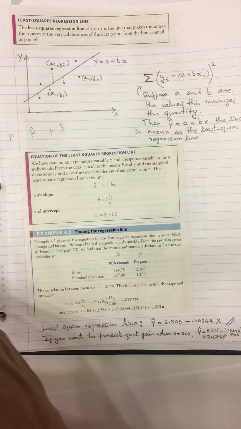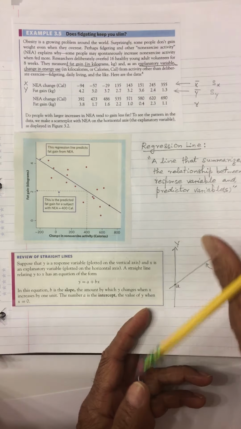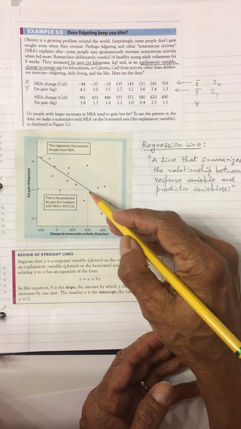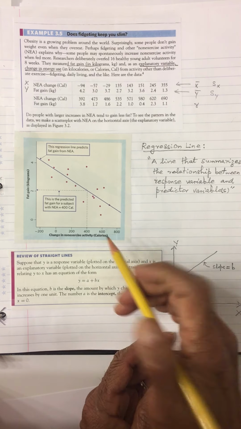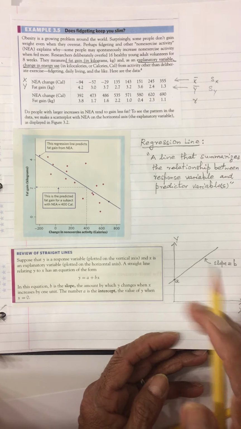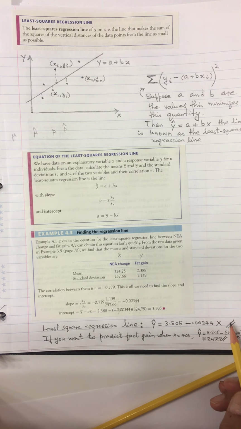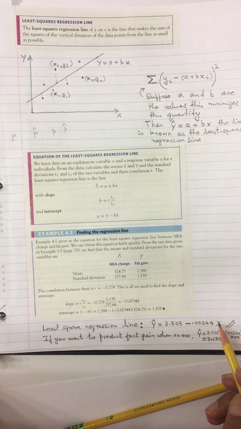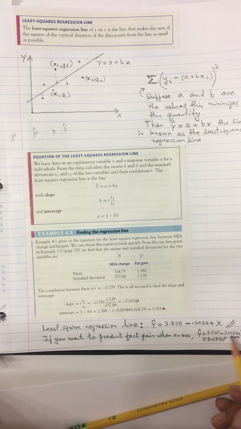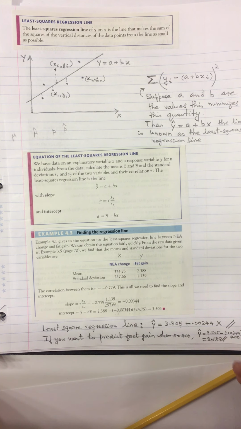Now, as I said before, suppose you want the value when x equals 400. In other words, you want to estimate this value. What will happen if the change in non-exercise activity is 400? To predict that value, you put that 400 in for x and calculate using these values.